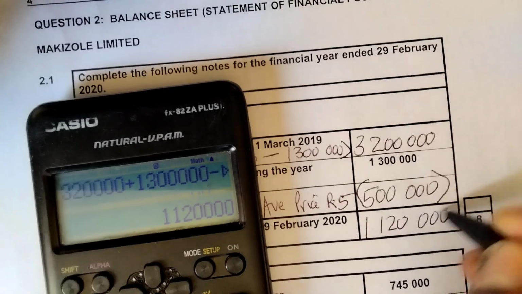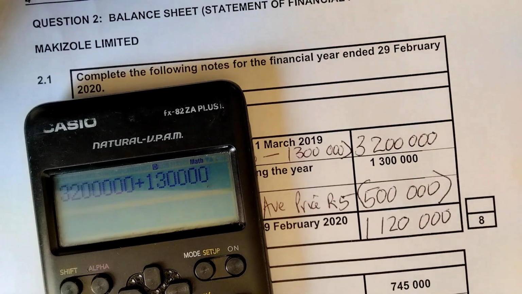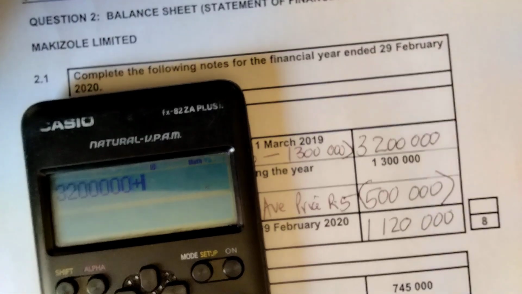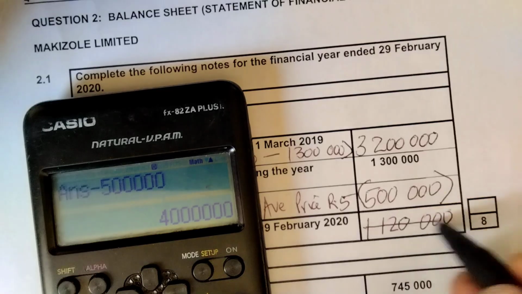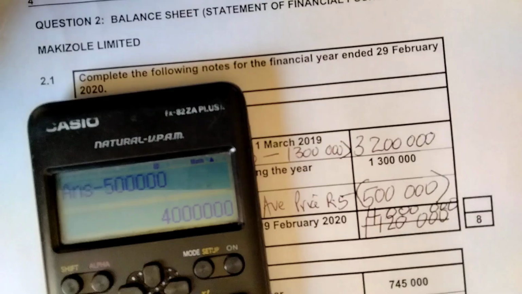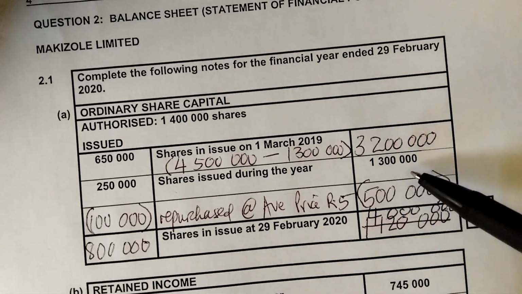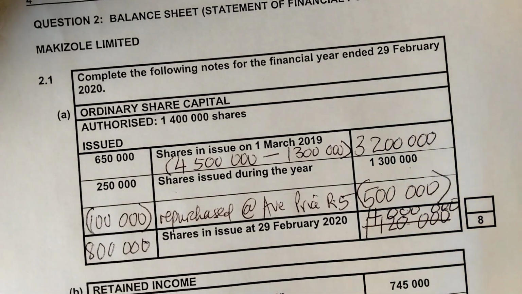To just verify that, 3.2 plus 1.3 gives you 4.5, minus the 500,000, it will give you 4 million actually. So this is supposed to be 4 million. So I made a mistake there. In other words, the value of your shares is actually 4 million, which is 3.2 plus 1.3 minus 500,000 to give you 4 million. This is the value of shares. Thank you.